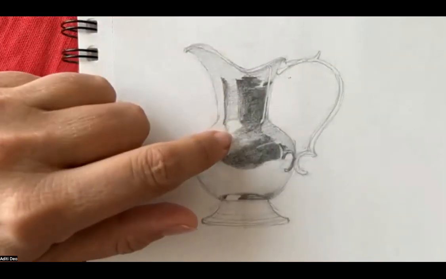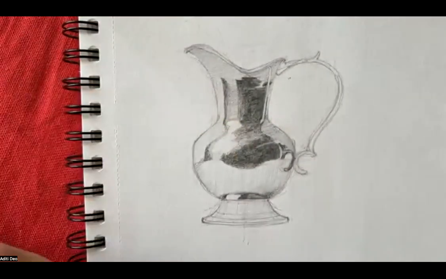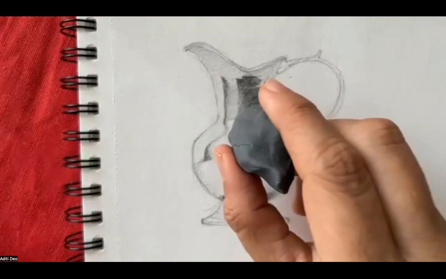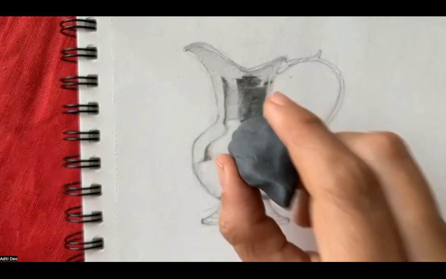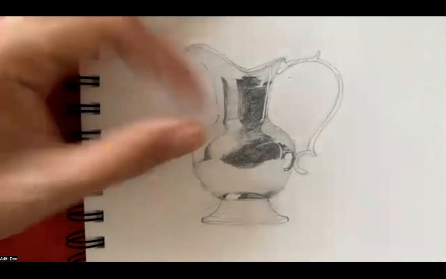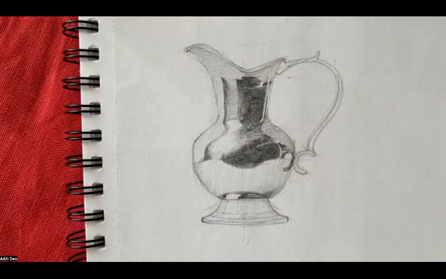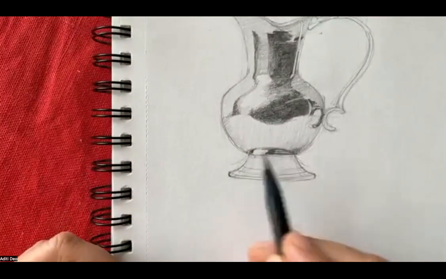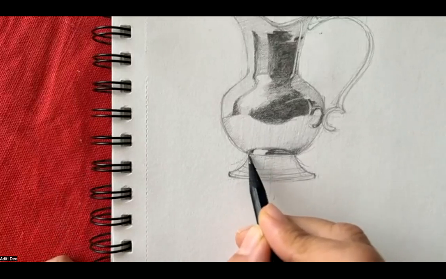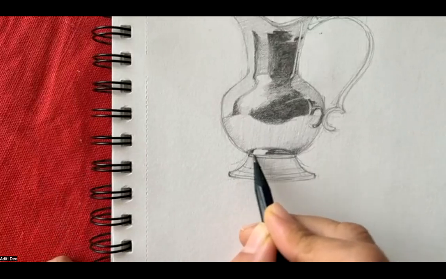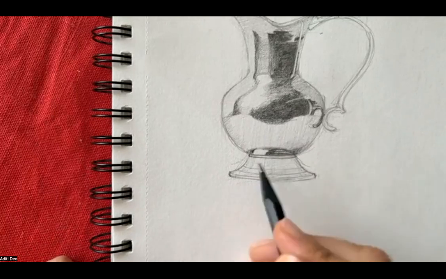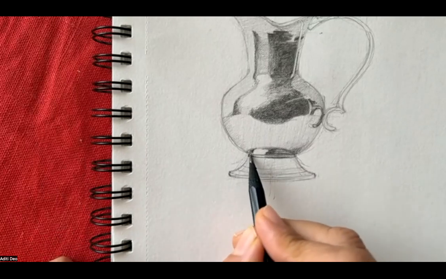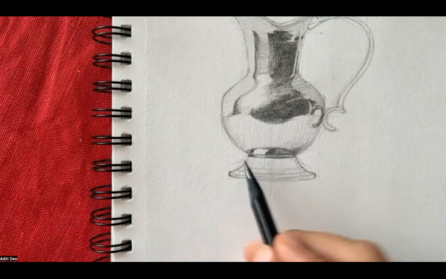Now, similarly, on the right edge of this large highlight, you can use our flexible eraser to just dab at the edge so that you can make it even fuzzier. And then that tends to also shine a little bit. And that's it. You just have to follow through the same process.